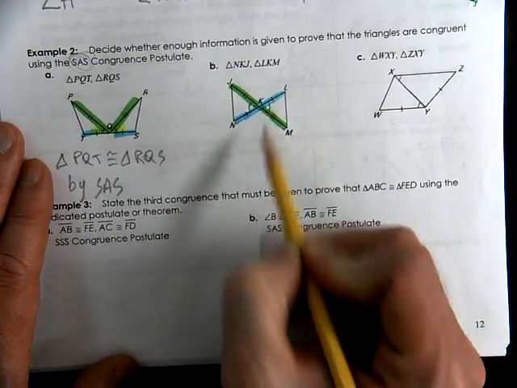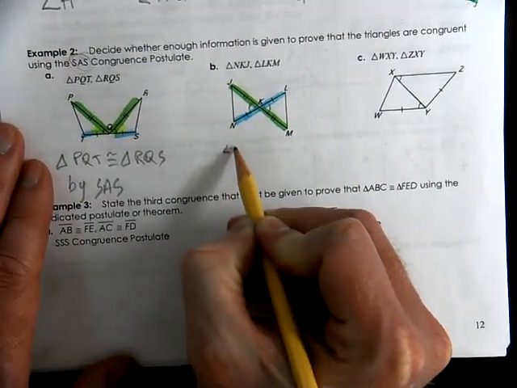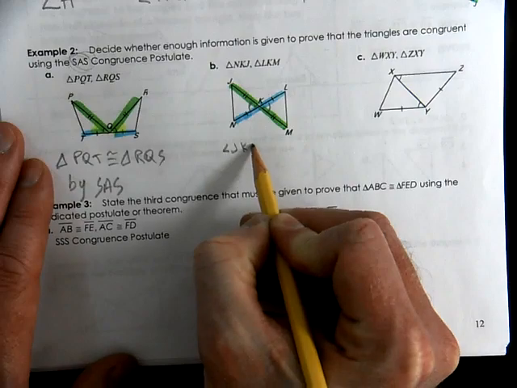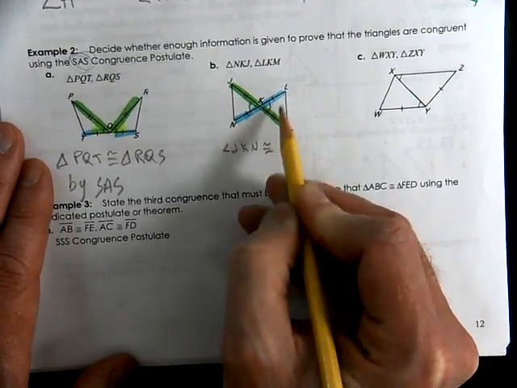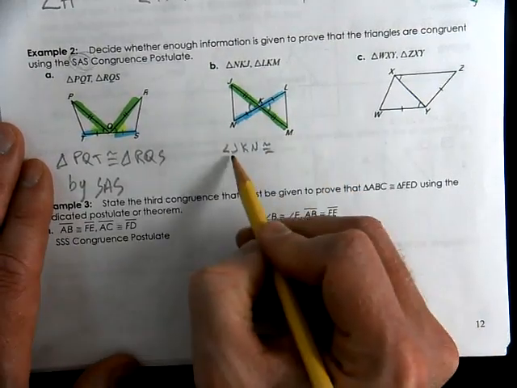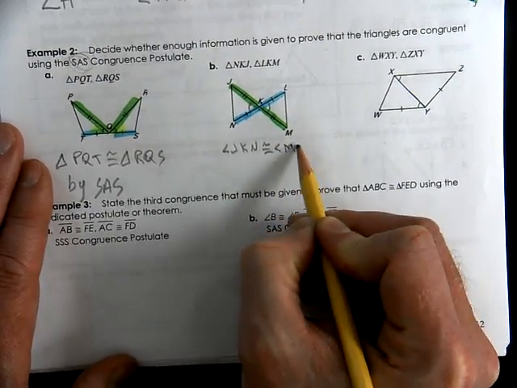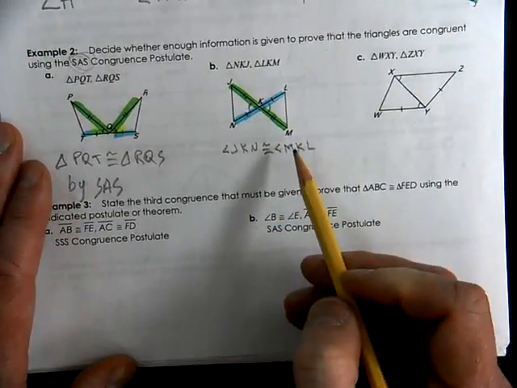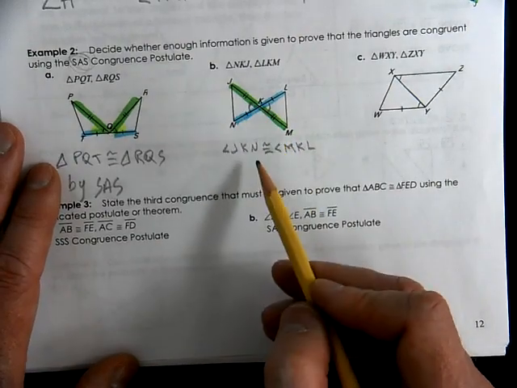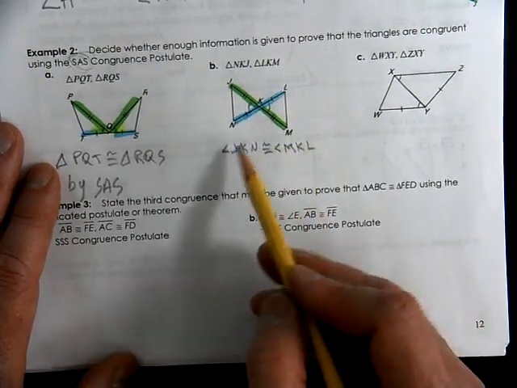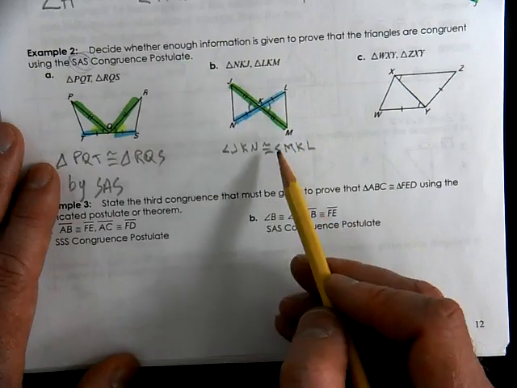We have vertical angles. Angle JKN is congruent to angle MKL. If vertical angles, then congruent angles. So I know those angles are congruent.